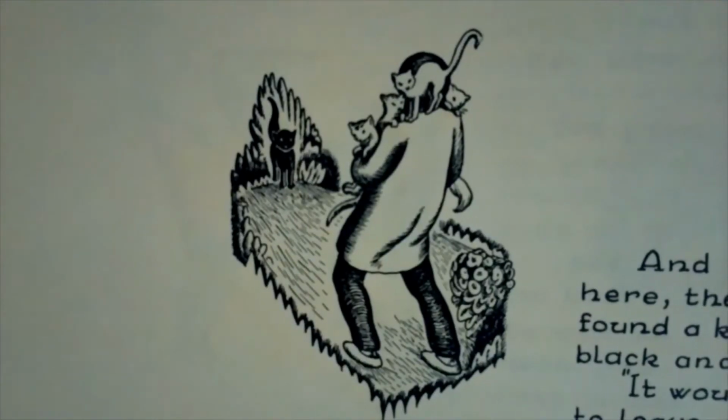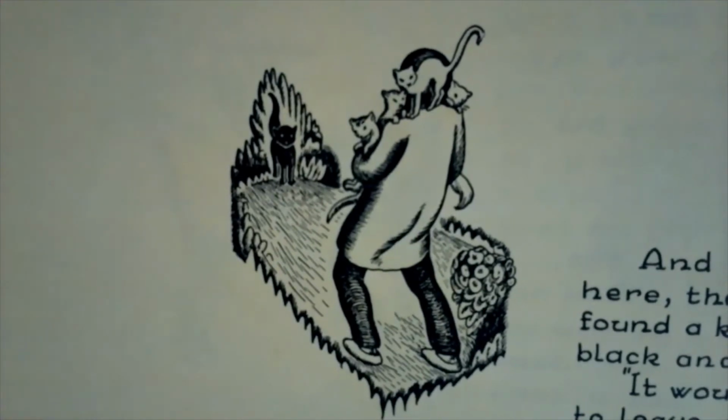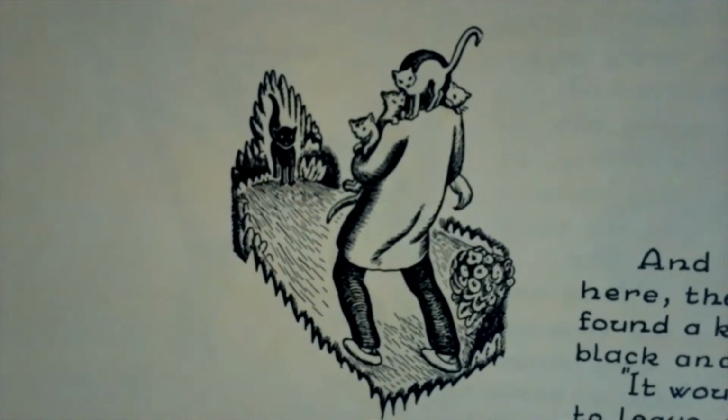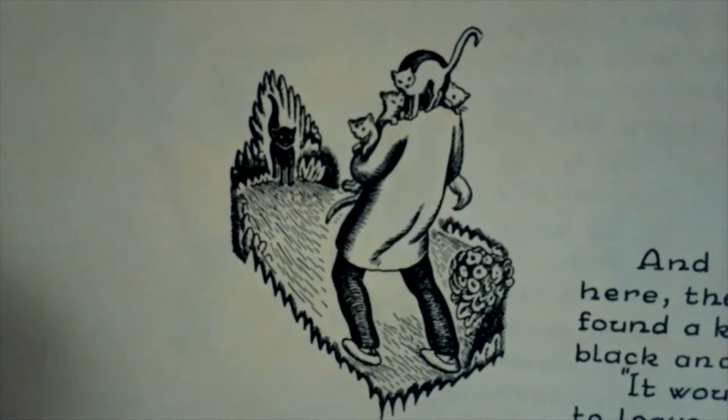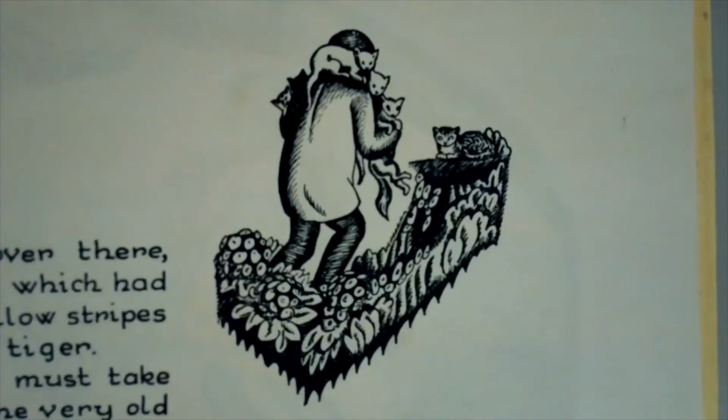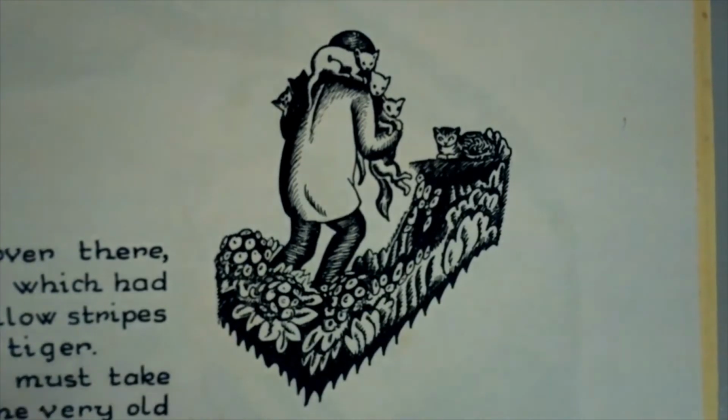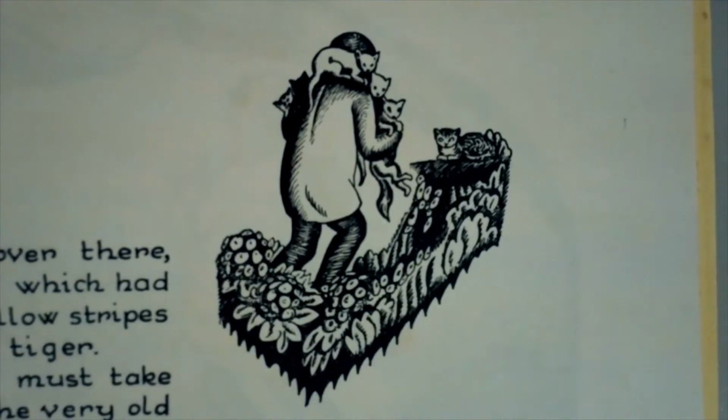And just then, over here, the very old man found a kitten which was black and very beautiful. Oh, it would be a shame to leave that one, said the very old man, so he took it. And now over there he saw a cat which had brown and yellow stripes like a baby tiger. Oh, I simply must take it, cried the very old man, and he did.